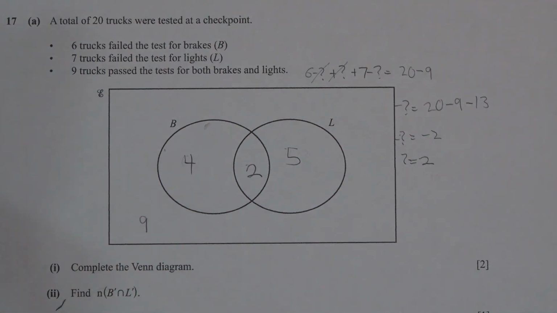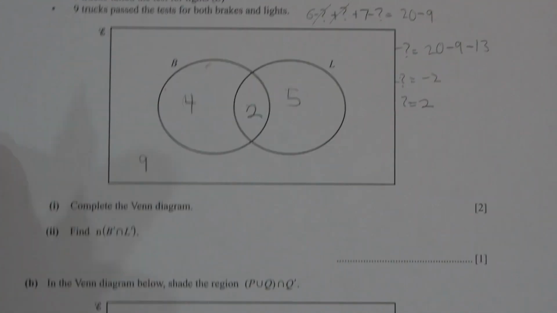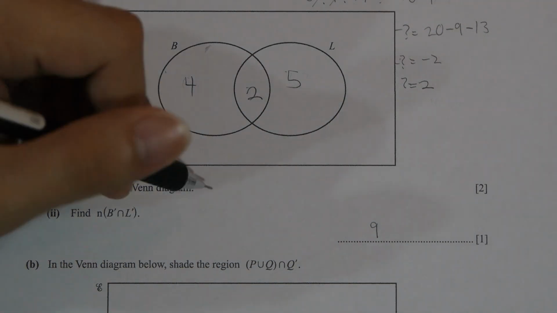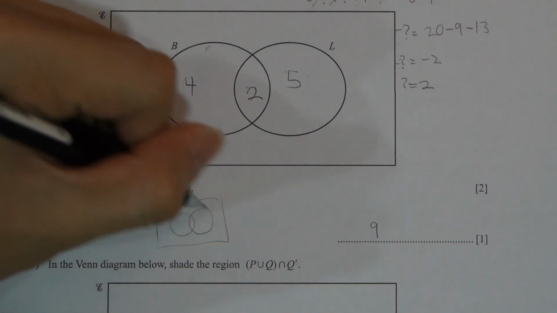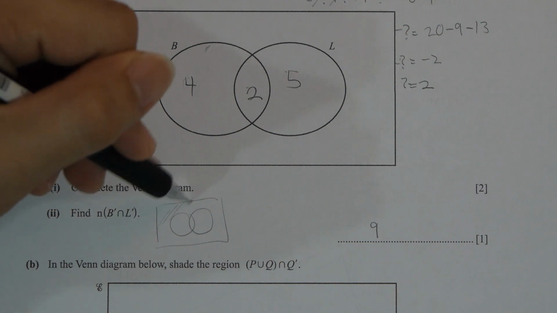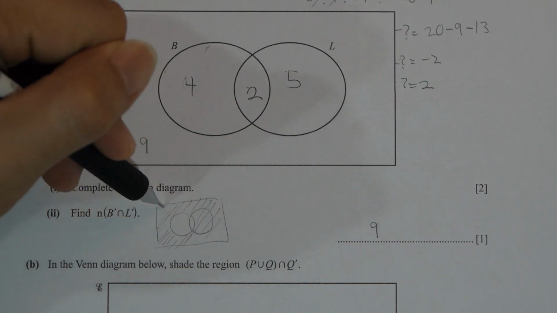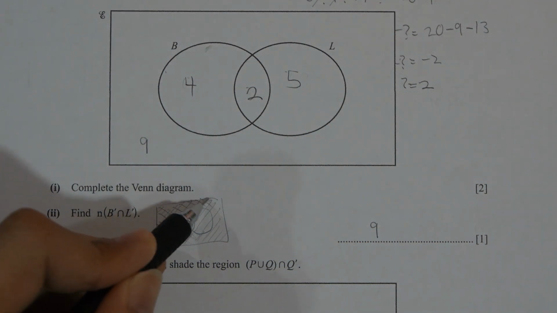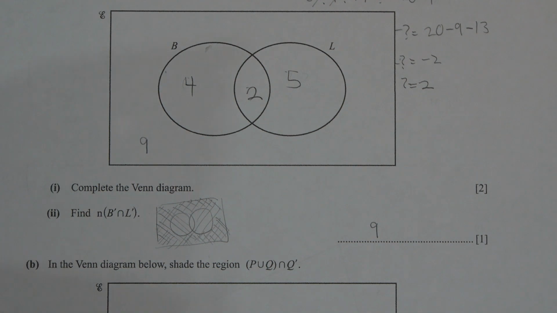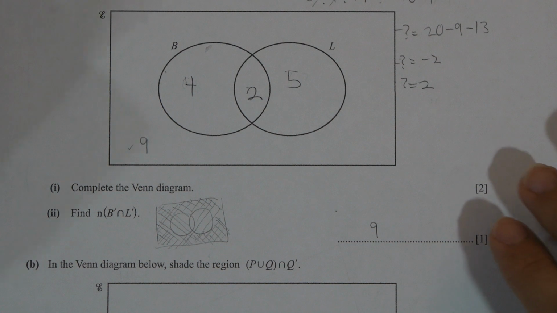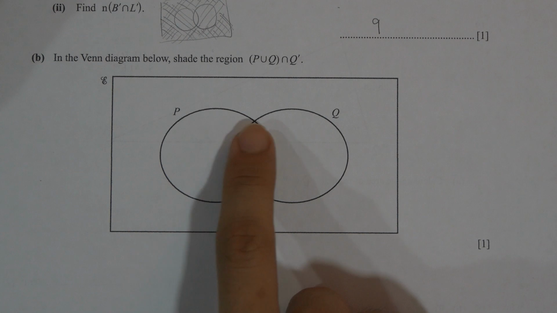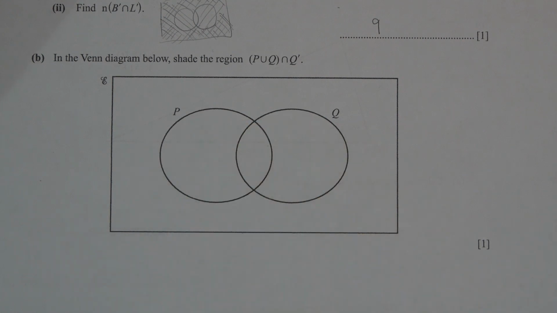As for part 2, the thing you need to take note of is the n bracket everything other than B intersect with everything other than L. So in our case, this question's answer will be 9. So the next one, I will straight away notice that it is referring to P only.